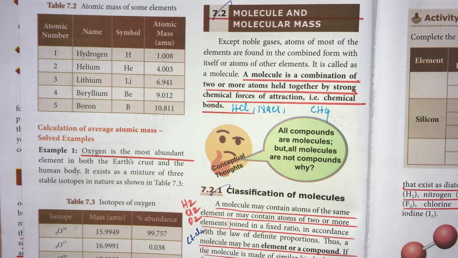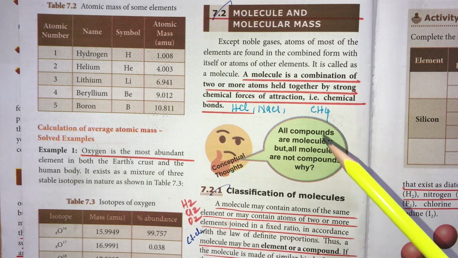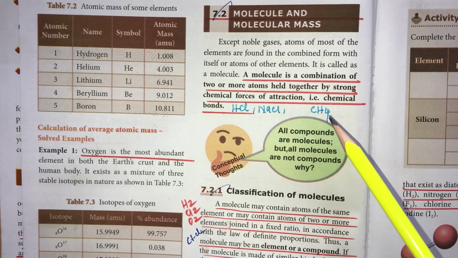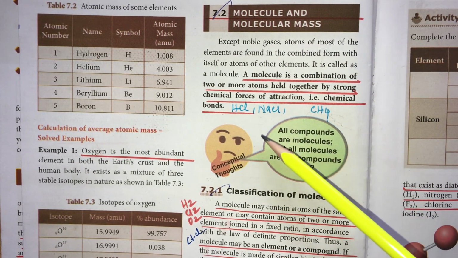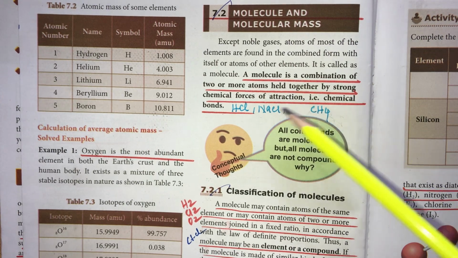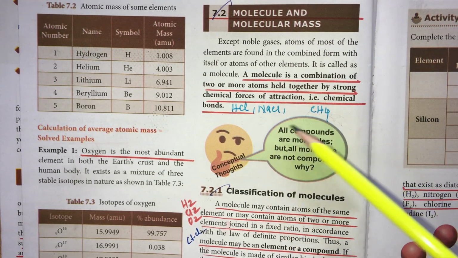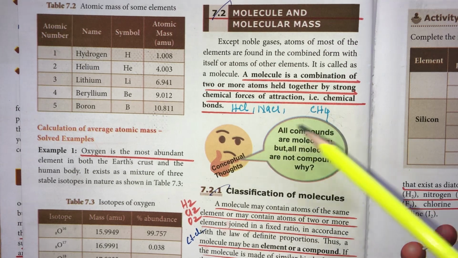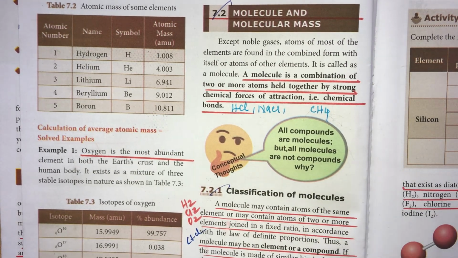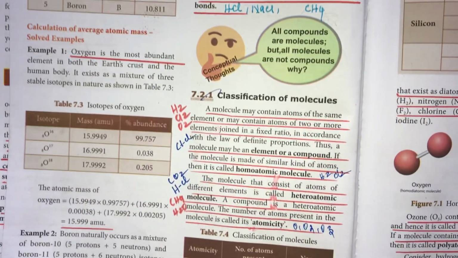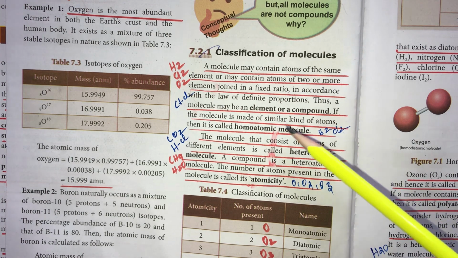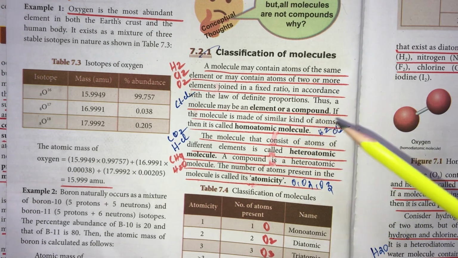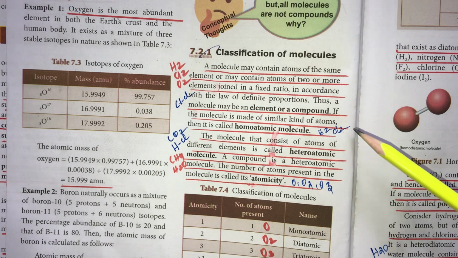What are molecules? Hydrogen chloride, sodium chloride, methane are examples of molecules. In methane, the carbon and hydrogen are held together by covalent bonds. In sodium chloride, the molecule is held together by ionic bonds. So a molecule is a combination of two or more atoms held together by a chemical force of attraction, a chemical bond. In a molecule or a compound, the atoms are combined in a fixed proportion by ratio, obeying the law of definite proportion. So a molecule may be an element or a compound.